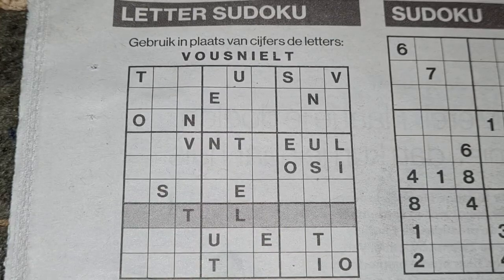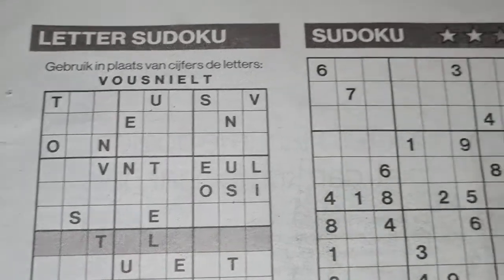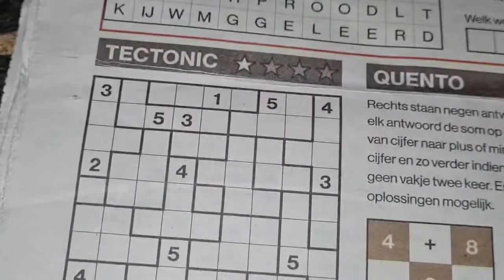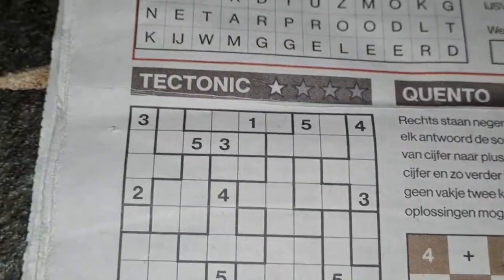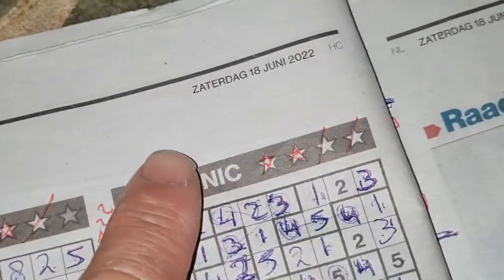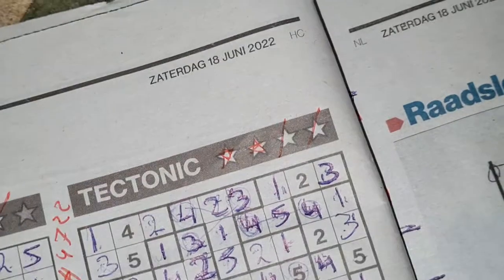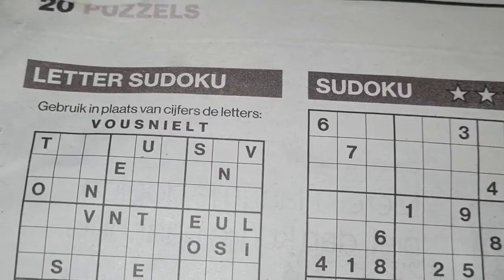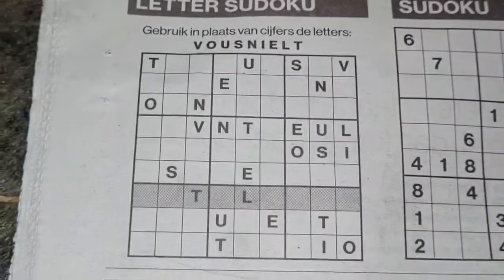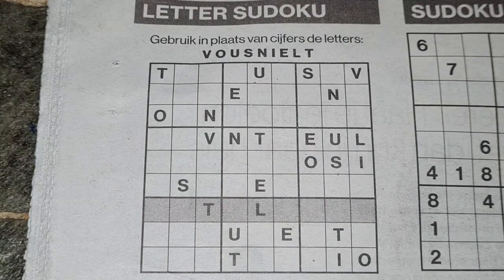Today we have here an additional with three puzzles. The letter Sudoku, the two-star Sudoku, and the tectonic. Not in today's newspaper. No, today's actually Sunday. No, it's yesterday's newspaper, Saturday, June the 18th, 2022. Because I've told you today there is no newspaper, so I've decided to solve the rest of the puzzles of yesterday's newspaper.